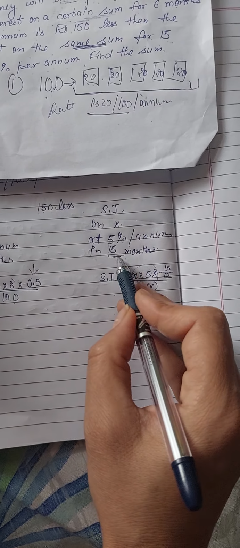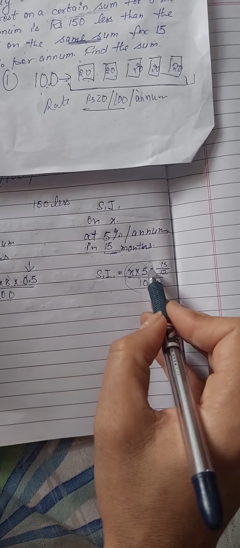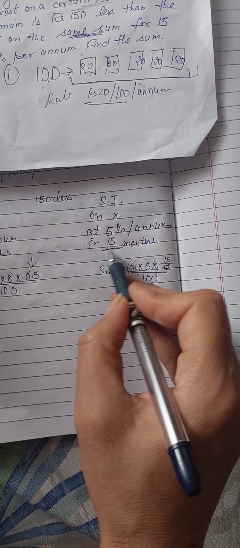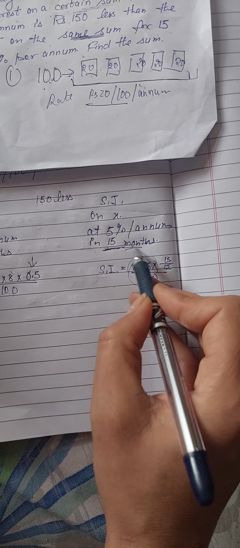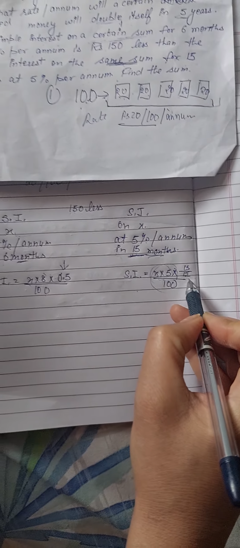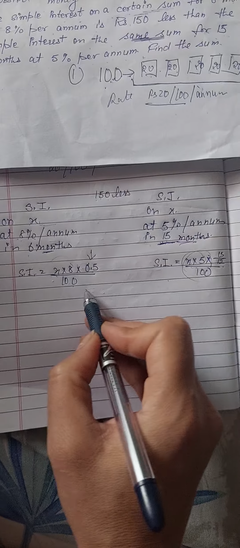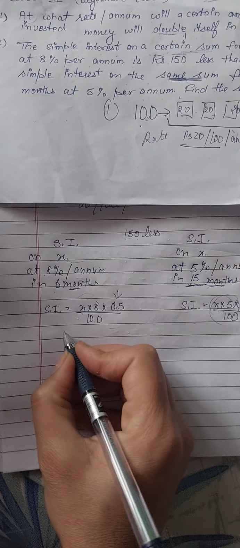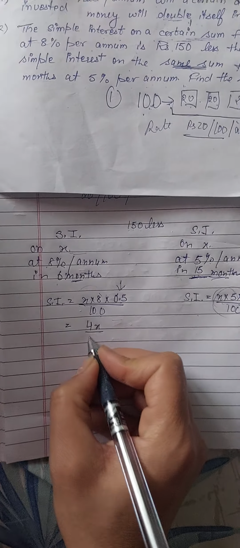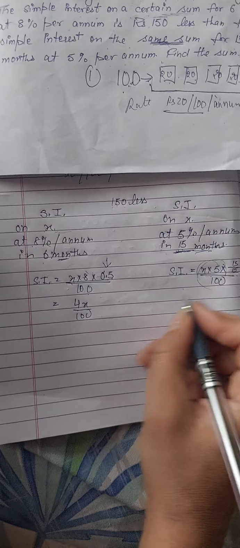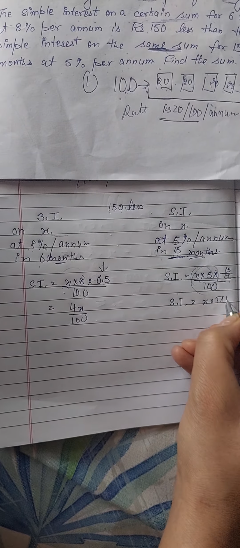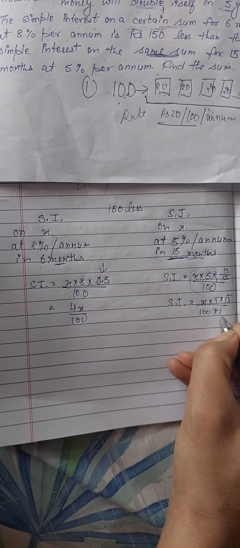So what's the time period here? We need to multiply by the number of years we keep it, so we need to convert months into years. To convert months into years, you simply divide the months by 12. Now let's simplify them a little bit more. This equals 4x over 100, since 8 into 0.5 is 4. And here the simple interest equals x into 5 into 15 over 100 into 12.